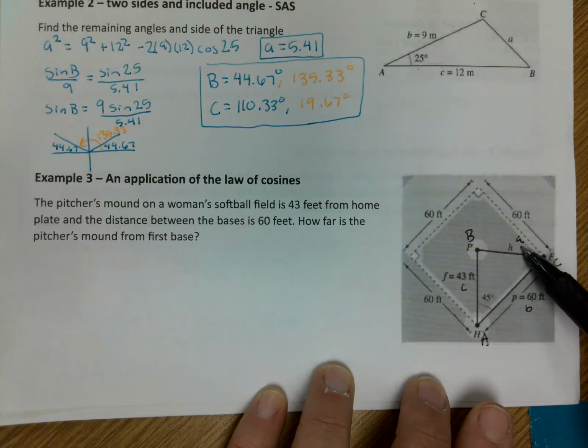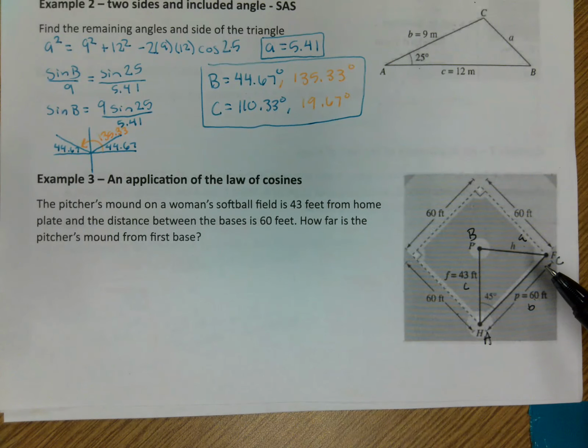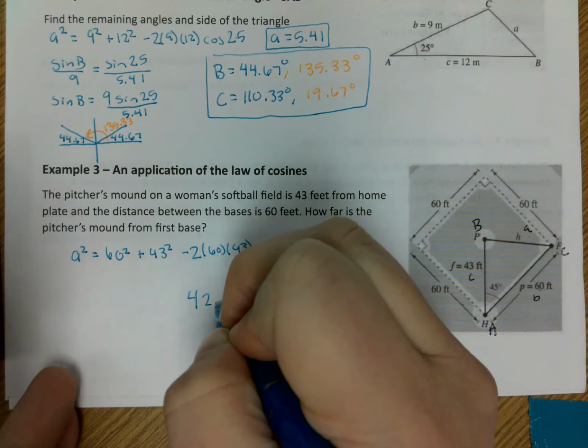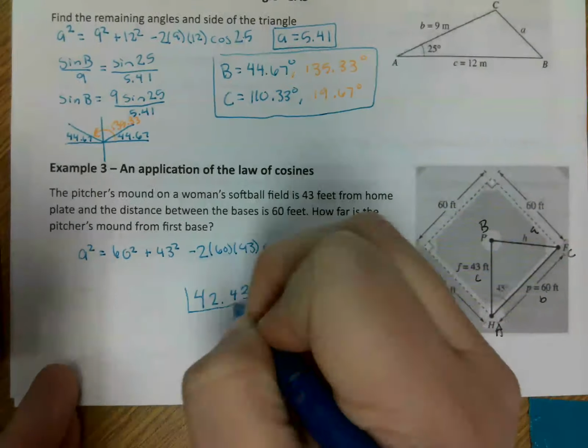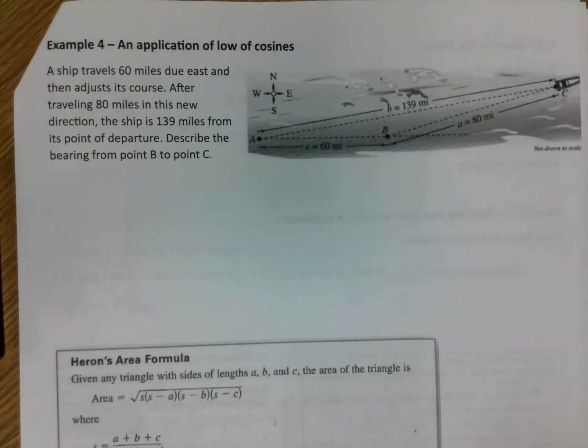So we are looking for a little a. That's what we want to find. So we want to use that first equation. A squared equals b squared plus c squared minus 2bc cosine a. And we would take the square root of that to get A by itself, and we get 42.3 feet distance from pitcher's mound to first base.